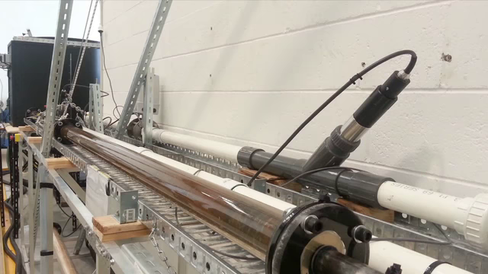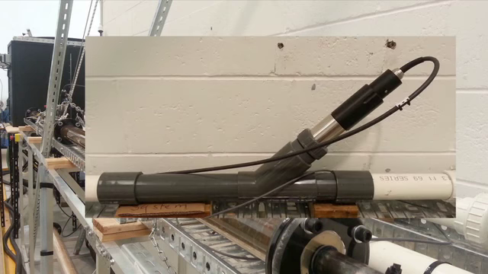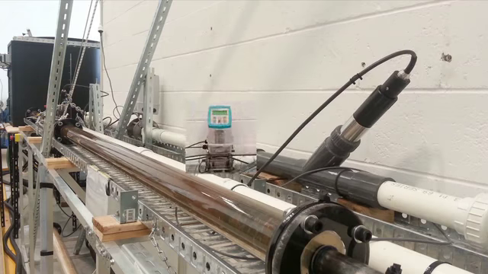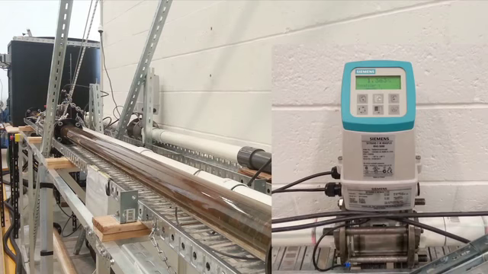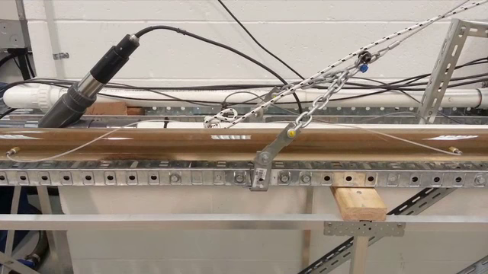The flow loop also contains sensors. There are two cuttings concentration sensors. These measure the solids in suspension by use of backscattered light. There's also a flow meter which measures the flow rate, and a differential pressure sensor which measures the differential pressure between 2 points spaced 1 meter apart.